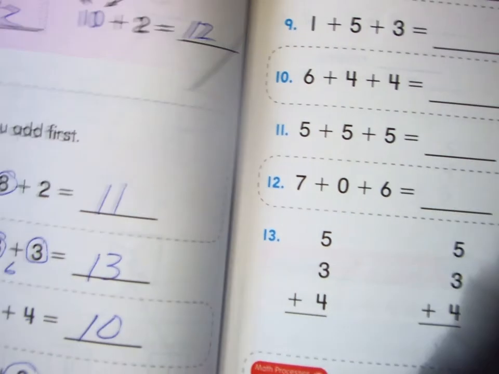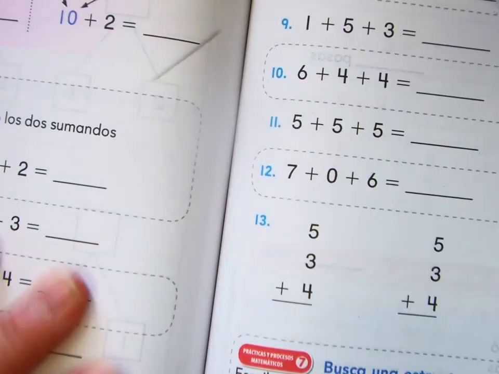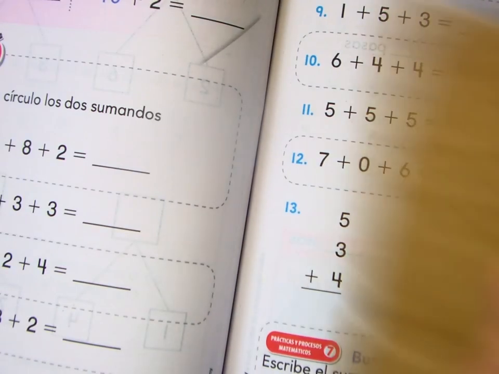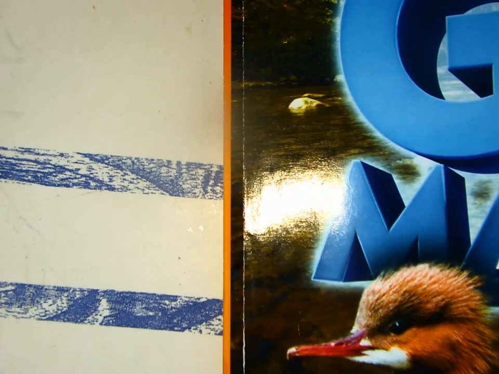So I'm going to put cardboard back in. And I got to find my other cardboard. Oh, here's my other cardboard for my Spanish one. I'll put my cardboard back, and I'm all set for class tomorrow, okay?